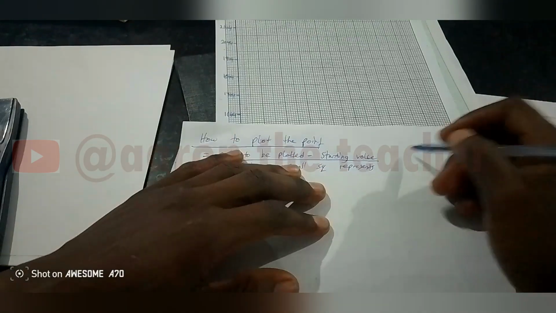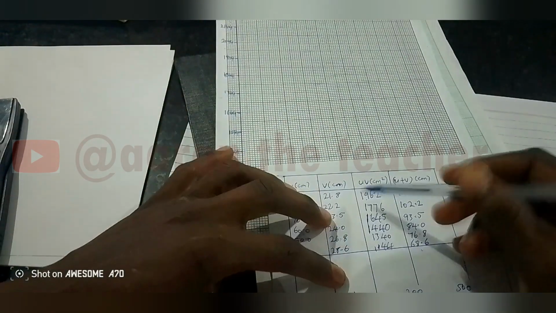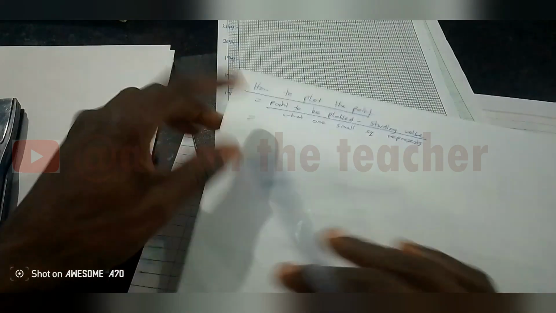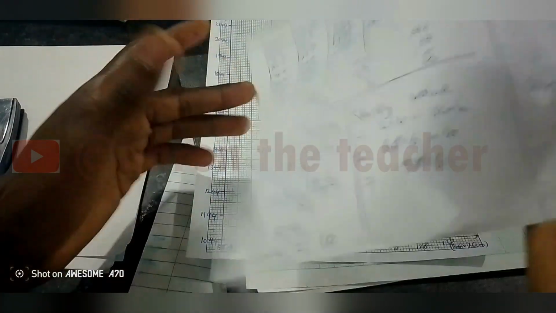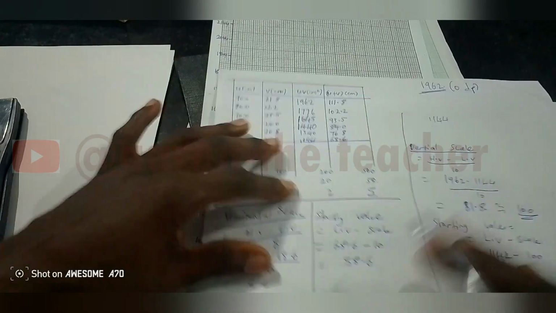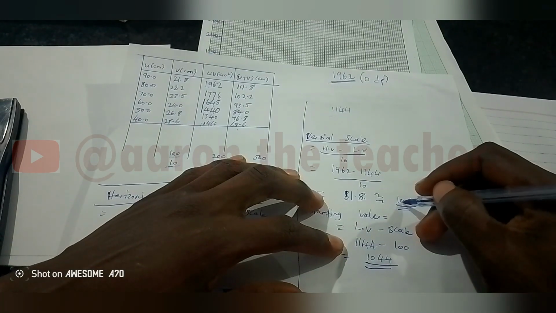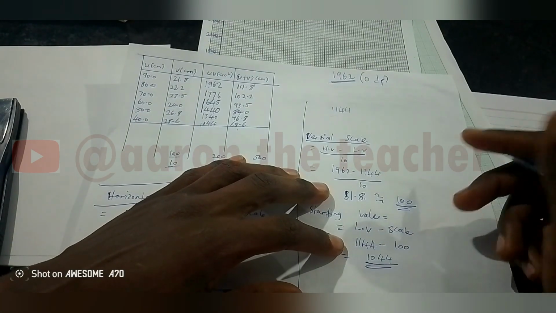So I can choose to first put all these values into what we call small squares, and I just be counting small squares. How? I come on the vertical. First of all, on the vertical, when you come back to our scale, it is 100, meaning one small square will represent 10 if I divide through by 10.